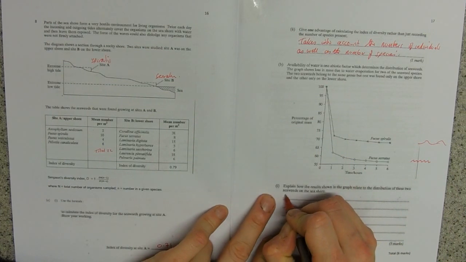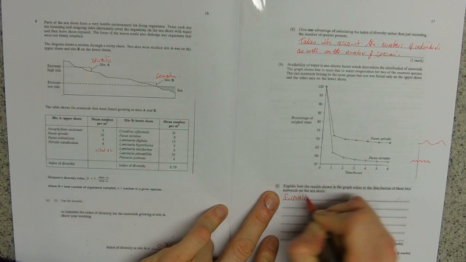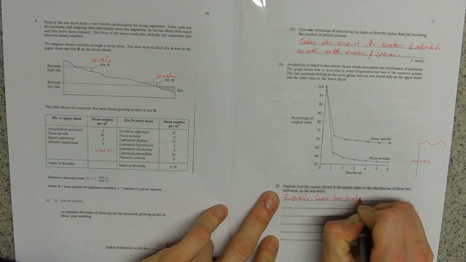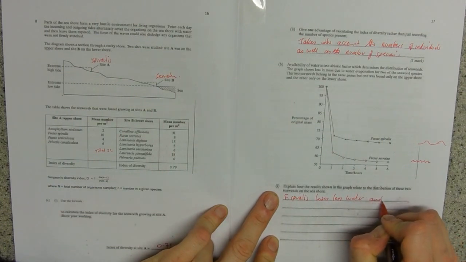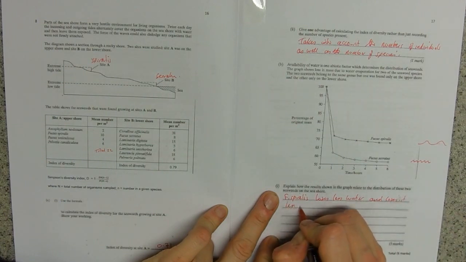So Fucus spiralis loses less water and loses it less rapidly.